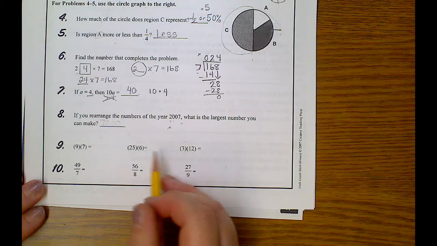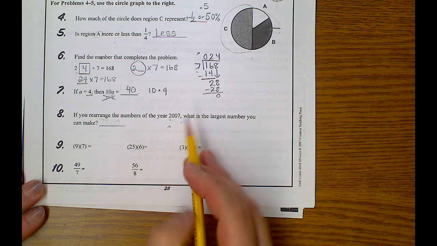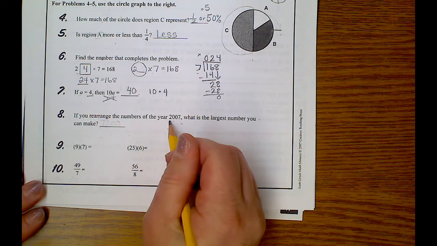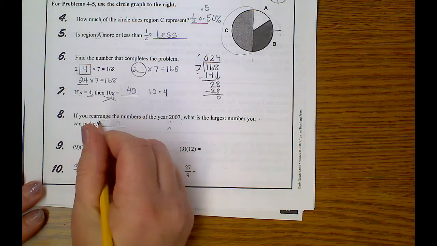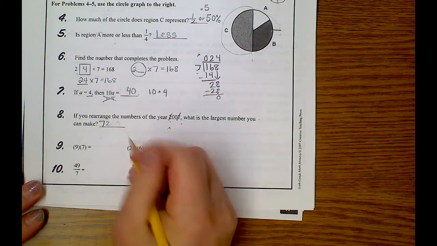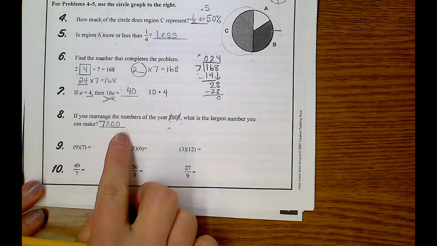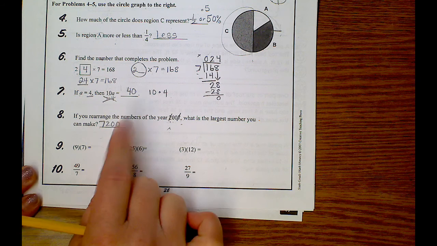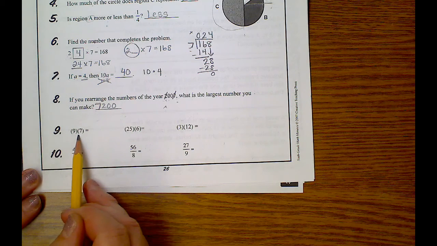All right. If you rearrange the numbers of the year 2007, what is the largest number you can make? They just mean, what is the biggest number out of 2007? Well, it's 7. What's the next number? 2. Cross that off. And then we have 2 zeros left, so we can just add those on there. Those zeros are important. They are placeholders for the hundreds and tens place, so you do need to leave them there.